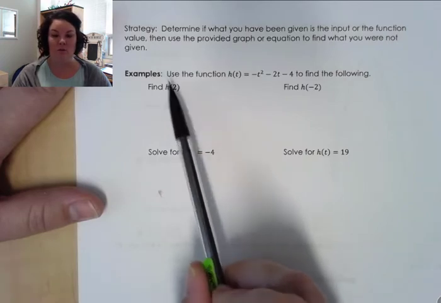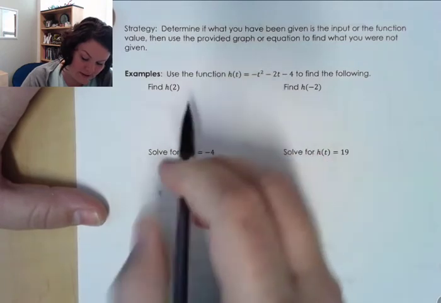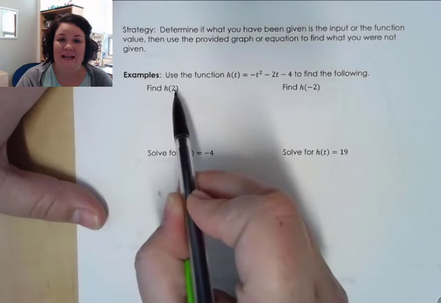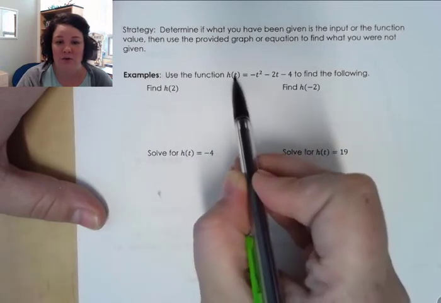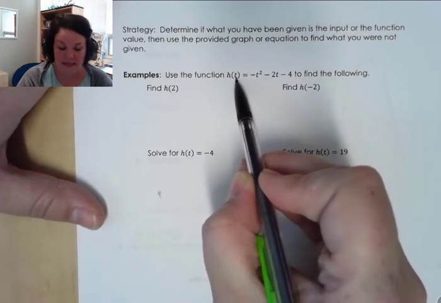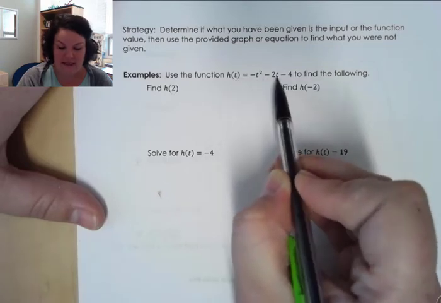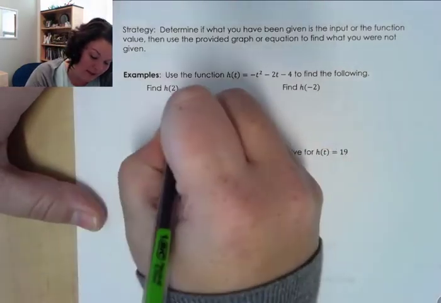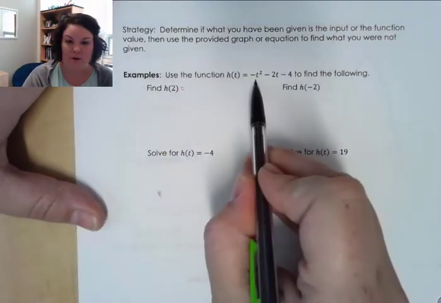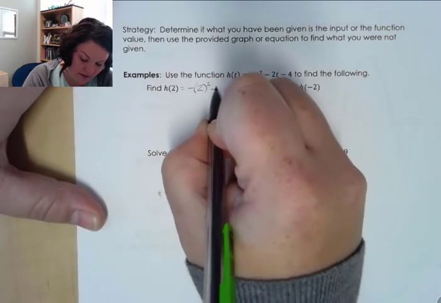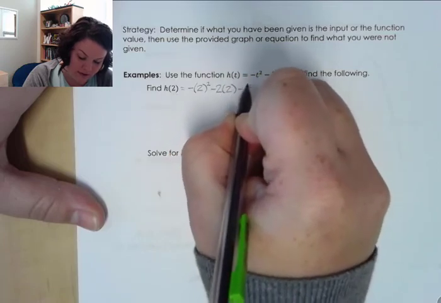So notice the value that we're given is inside the parentheses. So if it's inside the parentheses, that is our input. So if it's an input, that's what we're plugging into our function. Now this one uses t's instead of x's, and that's okay. So whatever we have inside this parenthesis, that's what we're going to plug in everywhere we see a t in our equation. So to find h of 2, basically we are plugging a 2 in everywhere we see a t.